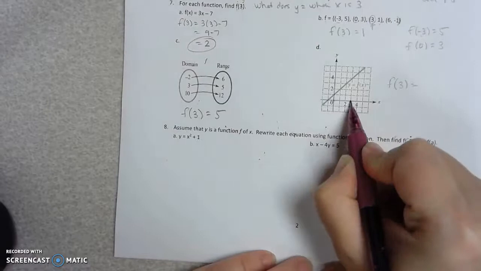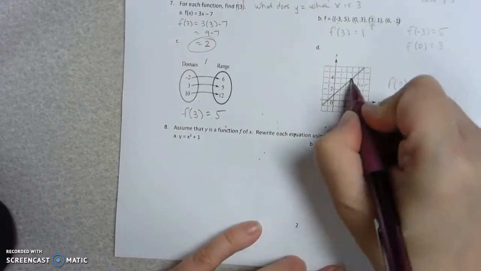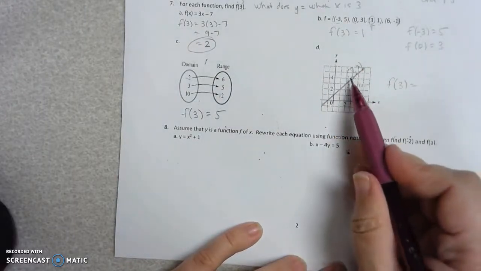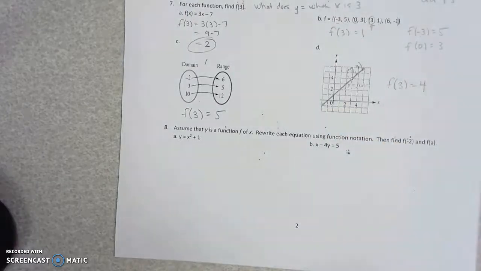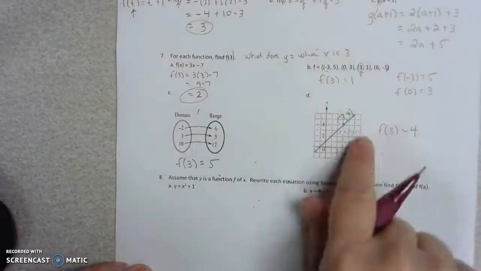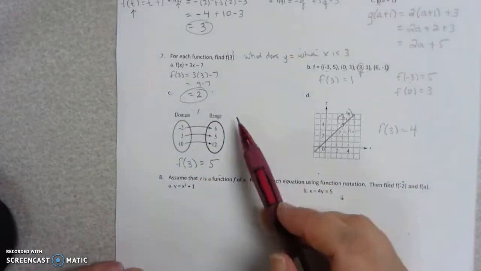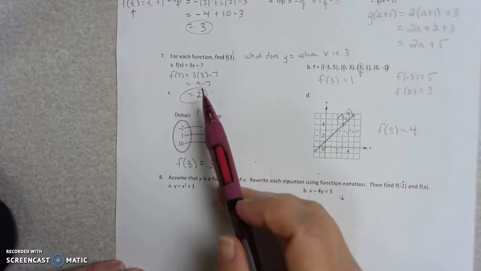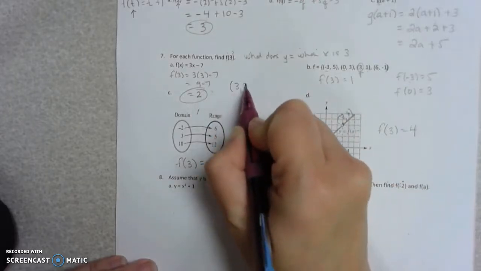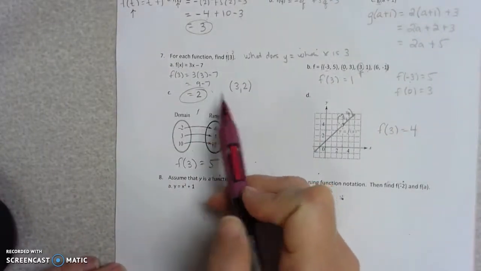For this one, the value when x is 3: I go to 3 on the x-axis, and then I go to the graph. Right here, that location is 3, 4. So when x is 3, y has a value of 4, or the function has a value of 4. We're going to be doing this a lot of times, especially these right here, filling in and finding the value of the function. So keep in mind, all these things are solutions to these functions. If I took this right here and wrote it as an ordered pair, it would look like this, 3, 2. And then I could use these to graph the equation.